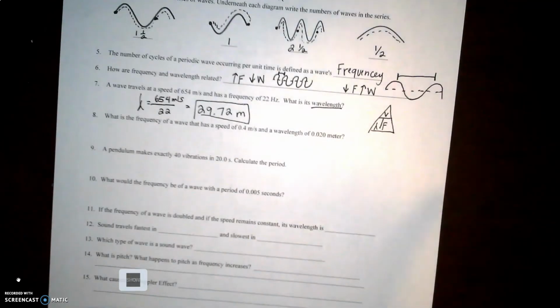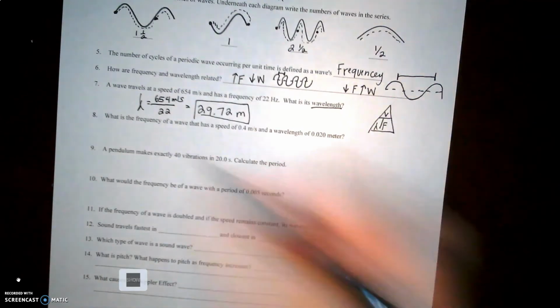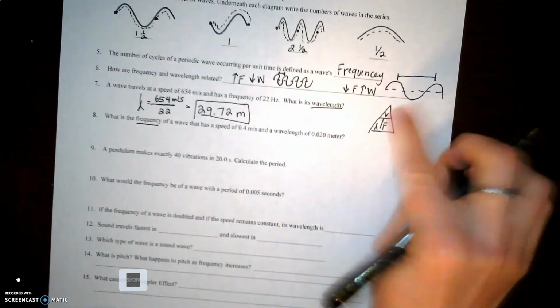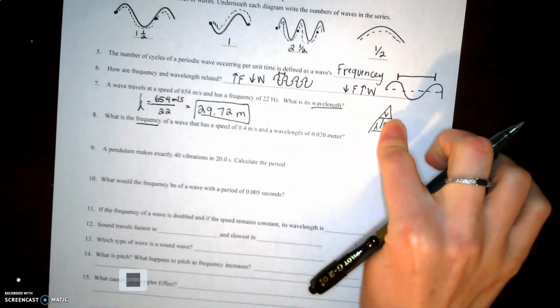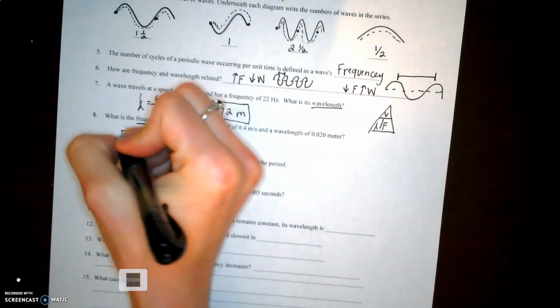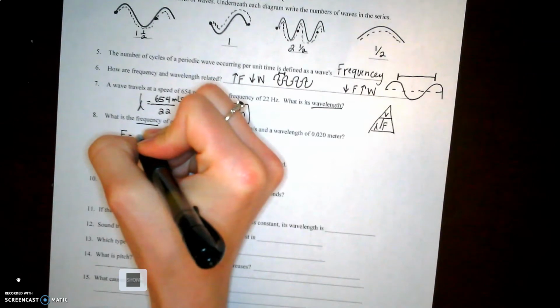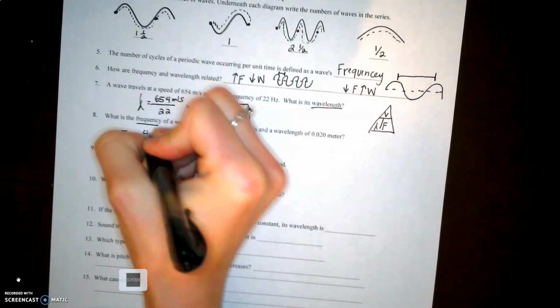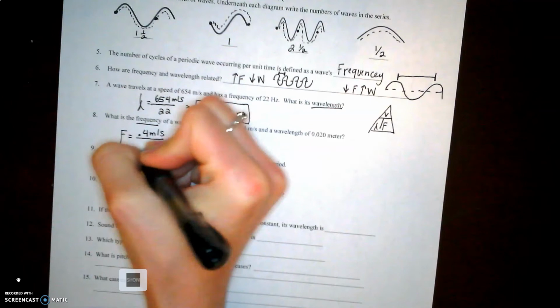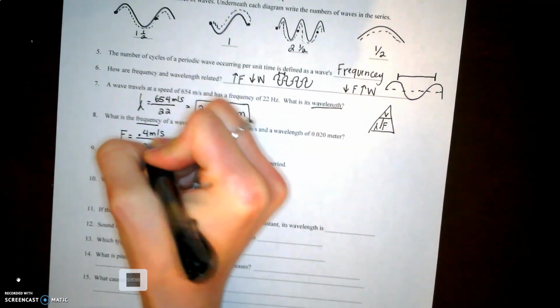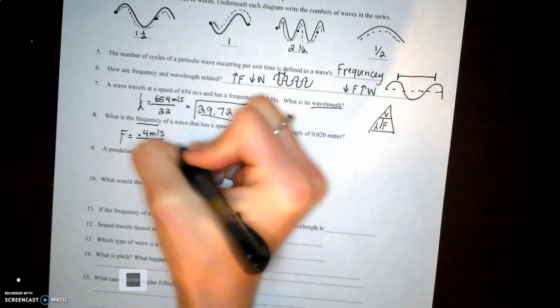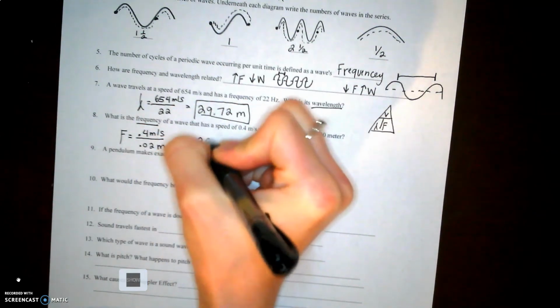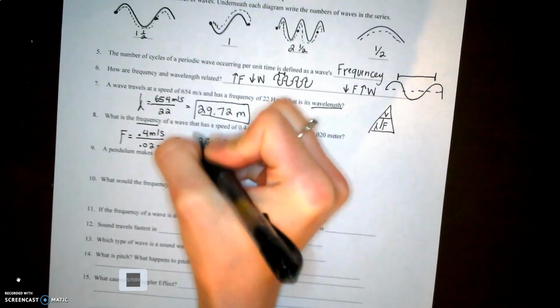Number 8. What is the frequency of a wave that has a speed of 0.4 meters per second and a wavelength of 0.02 meters? So again, looking at what we're trying to find, frequency, it will be velocity divided by wavelength. Our velocity is that 0.4 meters per second, and our wavelength is 0.02 meters. Divide those two numbers and we get 20 hertz as our answer.